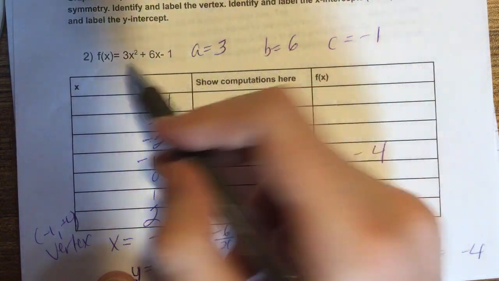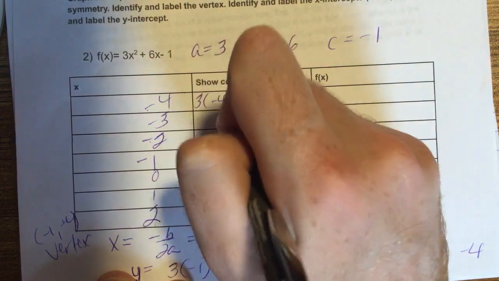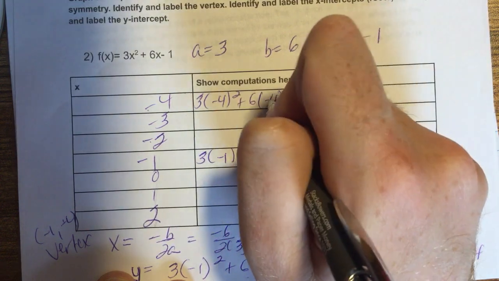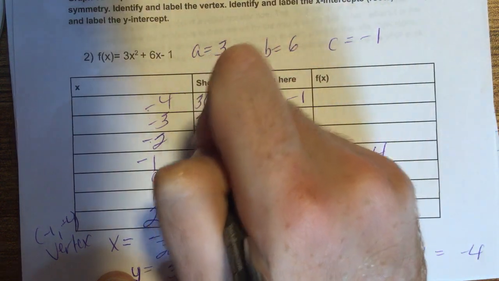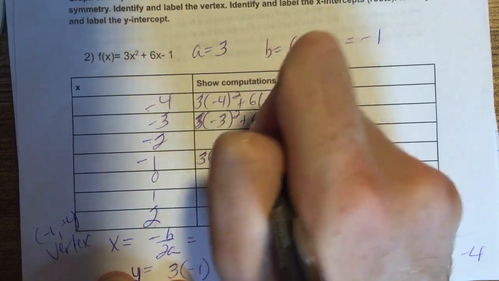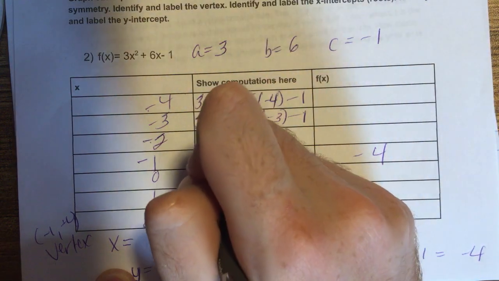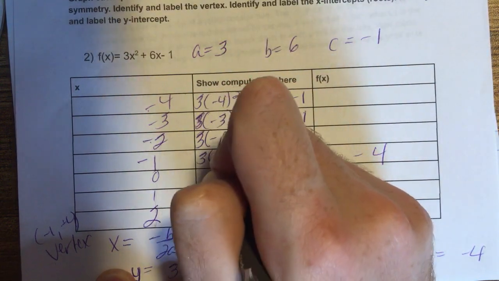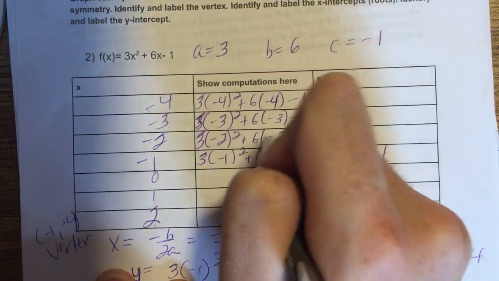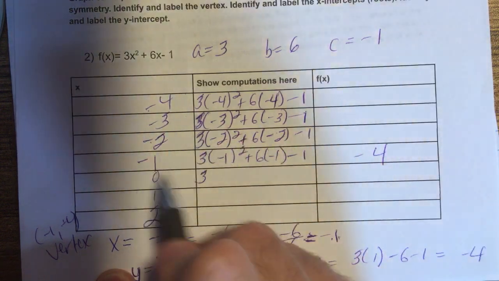And I'm going to plug those x values into that equation. 3 times negative 4 squared plus 6 times negative 4 minus 1. In the next row, we're going to use x is negative 3. 3 times negative 3 squared plus 6 times negative 3 minus 1. Next, x is negative 2. 3 times negative 2 squared plus 6 times negative 2 minus 1. We already have that vertex row figured out.